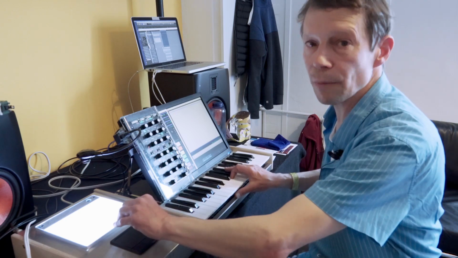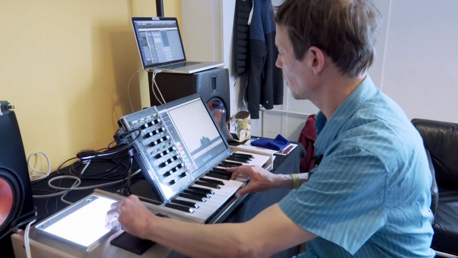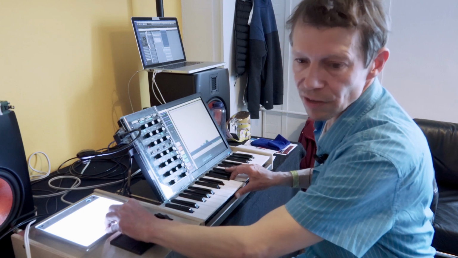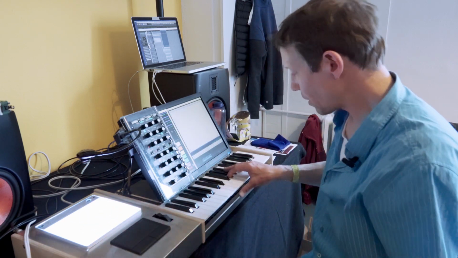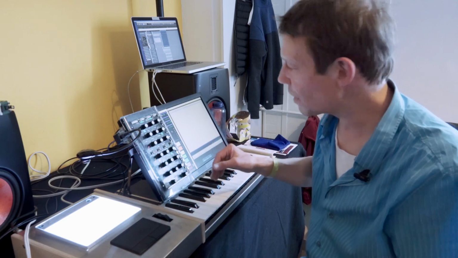And you have control over the sound, over the timbre, and the volume at one point. Of course, if you are just on the bottom, there's a very low volume, and if you increase the amplitude, it gets louder.